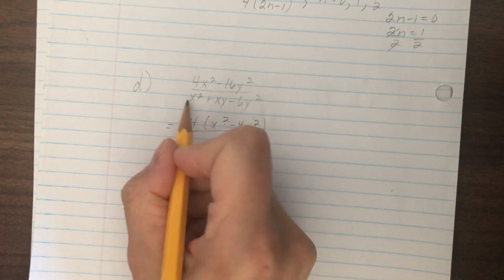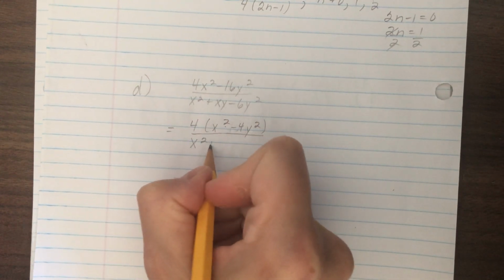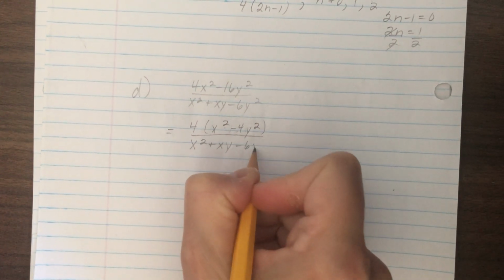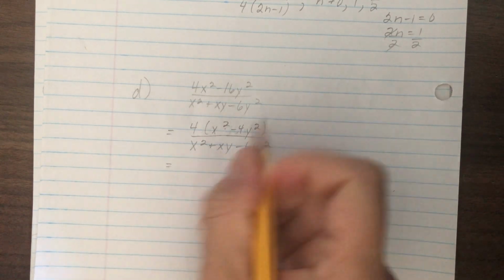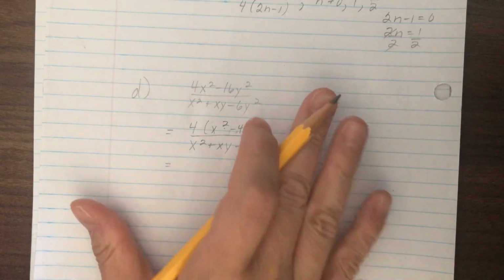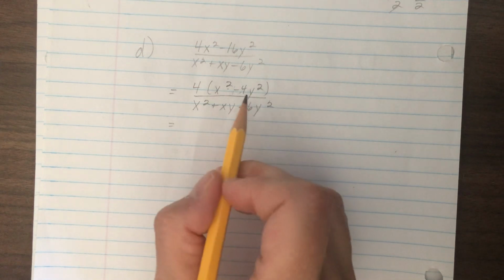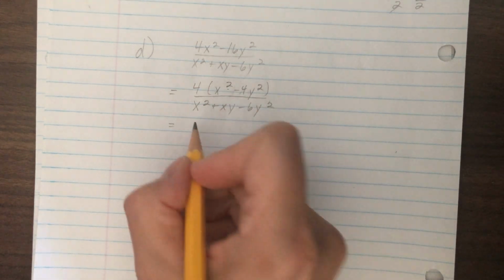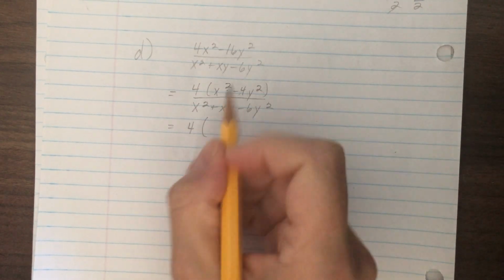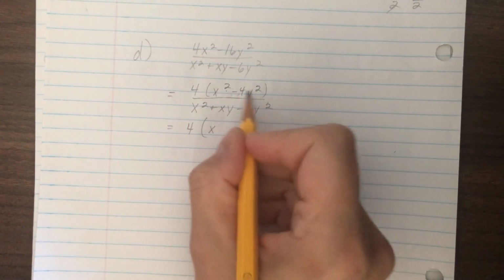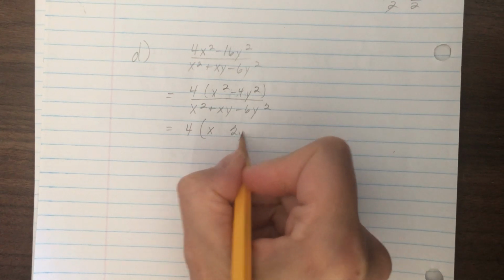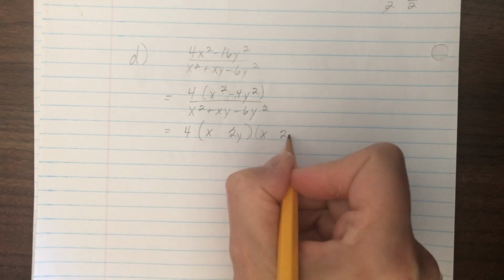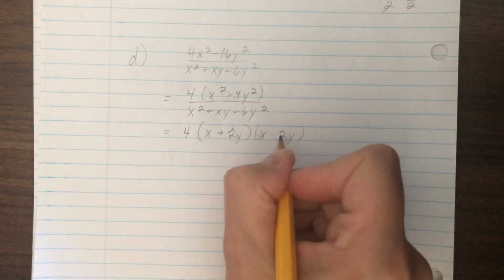Okay. There isn't a common factor that I can remove in the denominator. But let's see if I can factor further. Let's look at the expression in the brackets. It appears to be a difference of squares: two terms separated by subtraction. I can take the square roots of both. So the square root of x squared is x, and the square root of 4y squared is 2y. I'll have two brackets, but they'll be opposite in sign because it's a difference of squares.